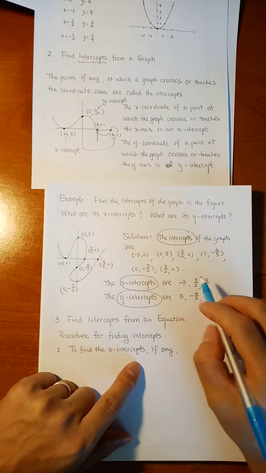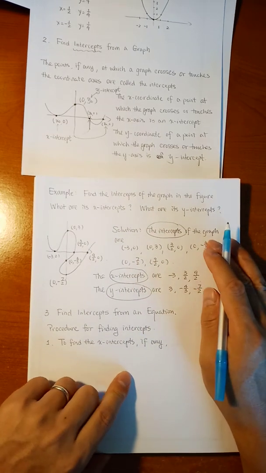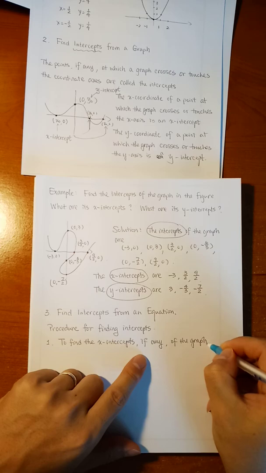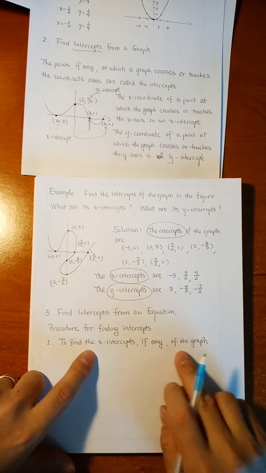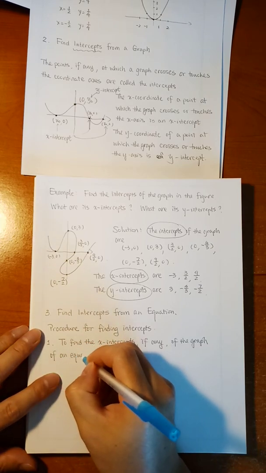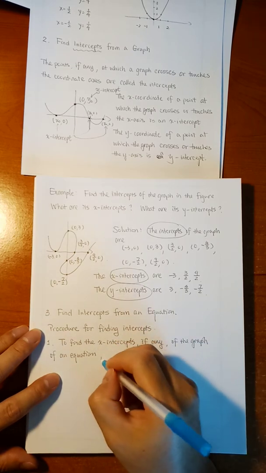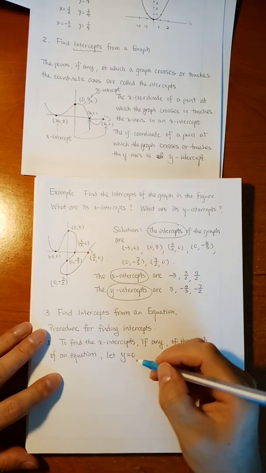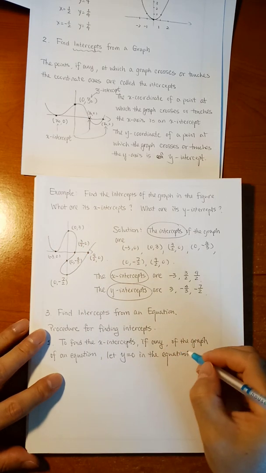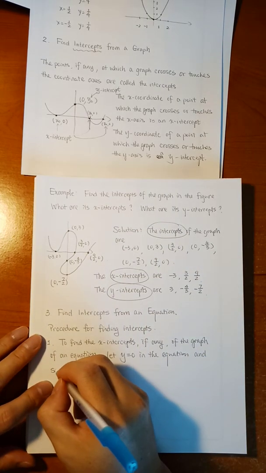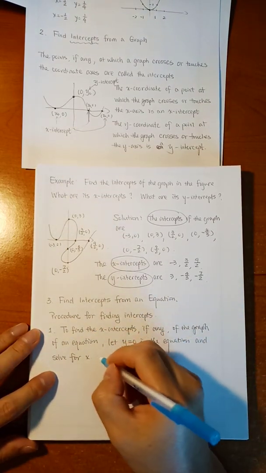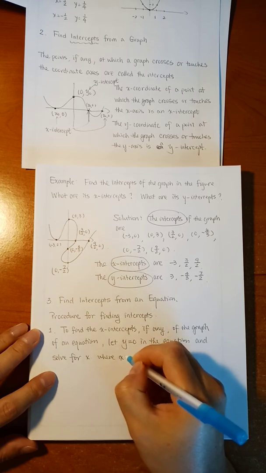So we just let y be 0 in the equation and solve for x, where x is a real number.